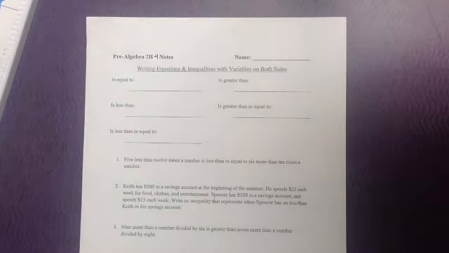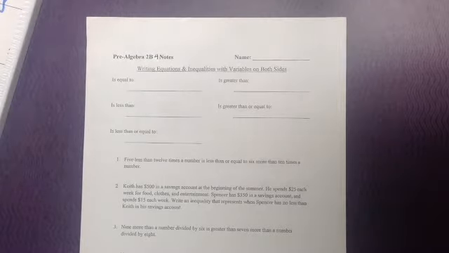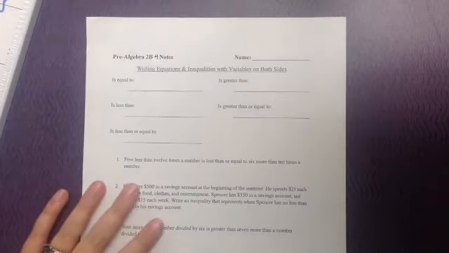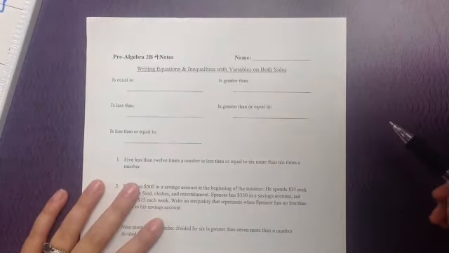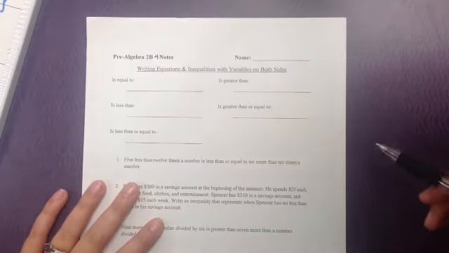Hey guys! So last week we focused on writing equations from word problems, and this week we're going to focus on writing inequalities from word problems. Now, in order to write inequalities from word problems, you need to recognize some key terms or key phrases that are going to be in the word problems to help you know what's right.